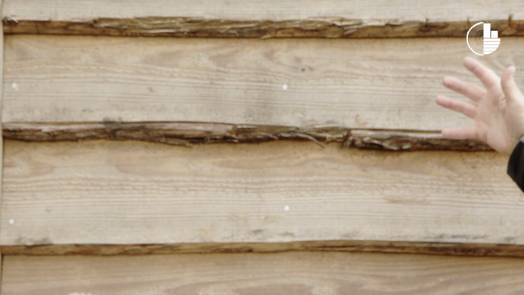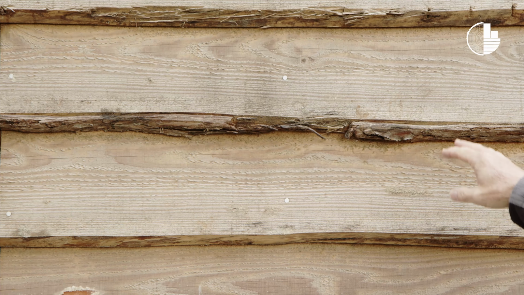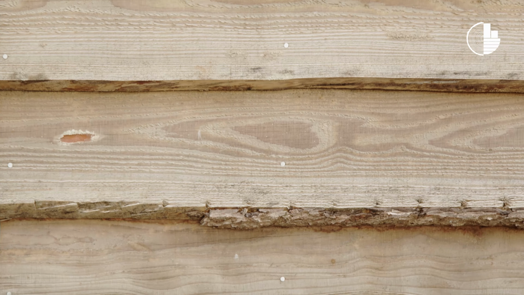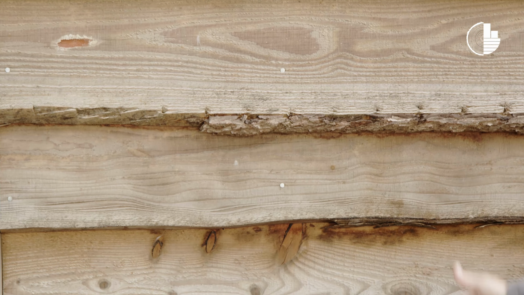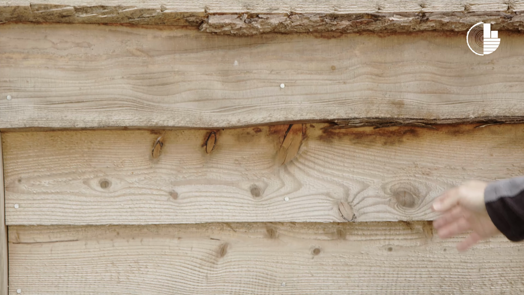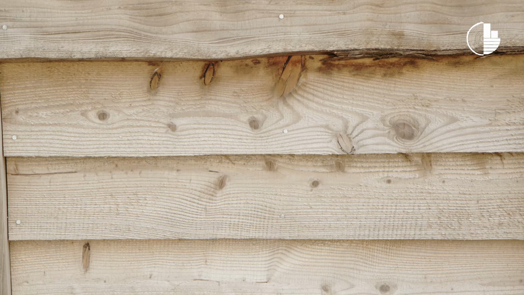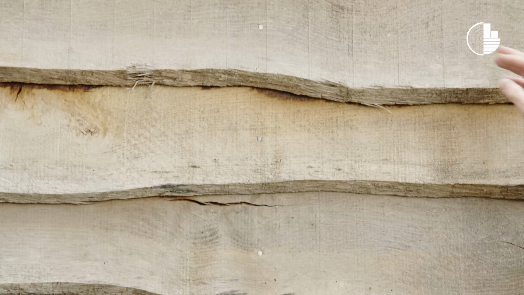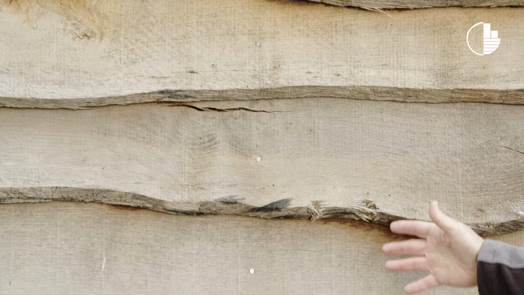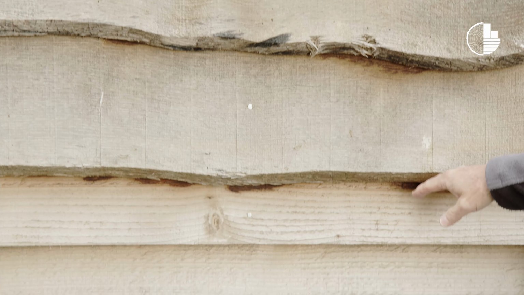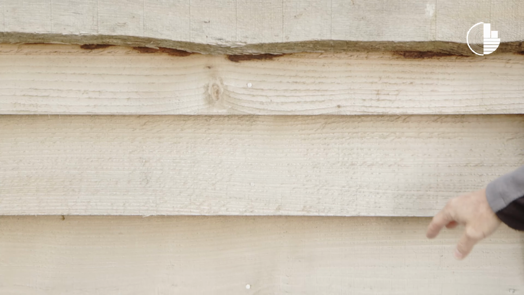And this panel here is English western red cedar. You can see it's still carrying a bit of the bark on these waney edge panels, and then again it drops down to the feather edge cladding below. On this panel here we've got waney edge oak coming all the way down to here, and then we've got feather edge oak on the bottom half of that panel.